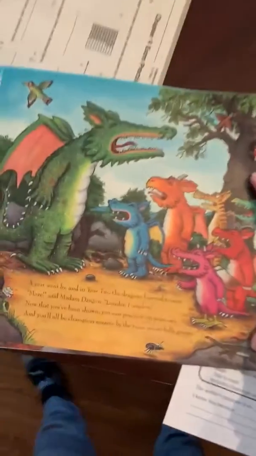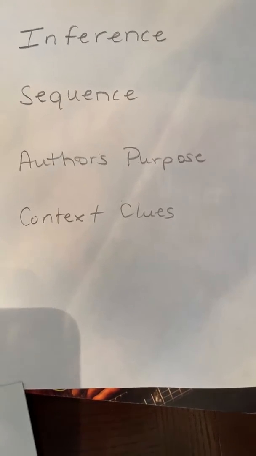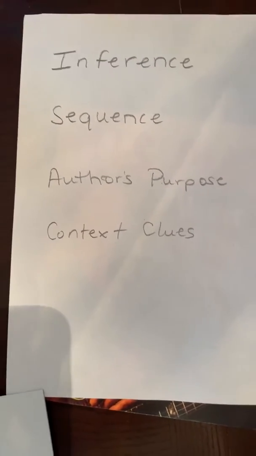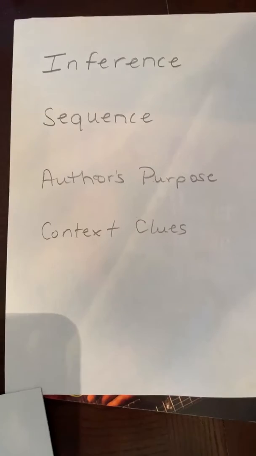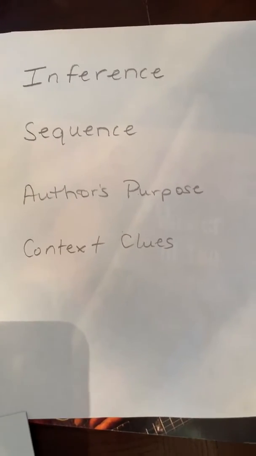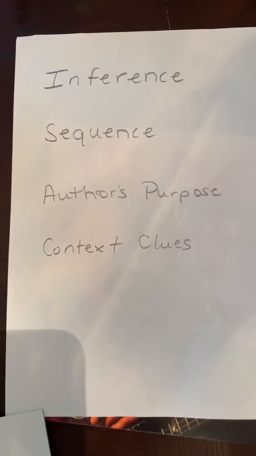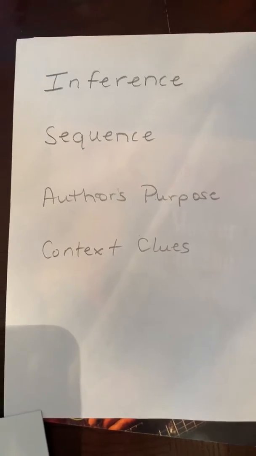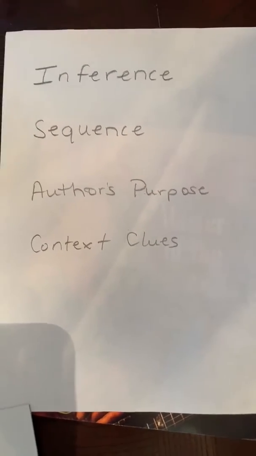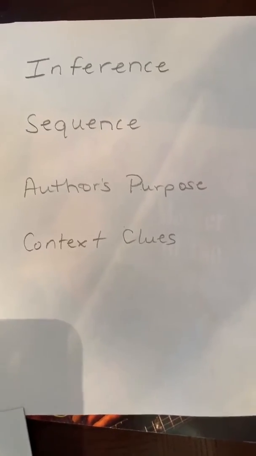And I want to go back to this very last skill that I didn't talk about. We do context clues all the time when we're doing our vocabulary. We write that word from our story in context, and context clues give us information about an unknown word. By using the words around it, we can probably figure out the meaning of that word.